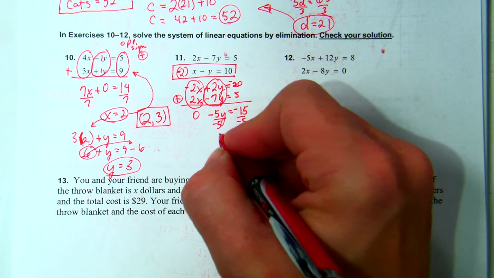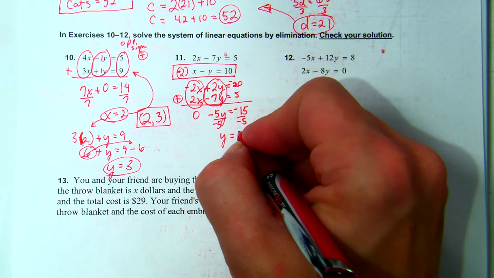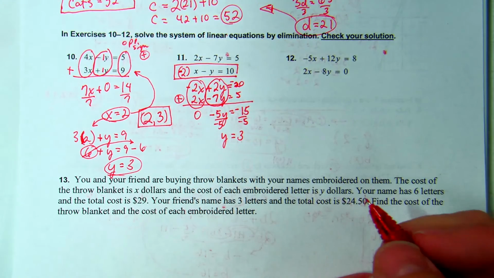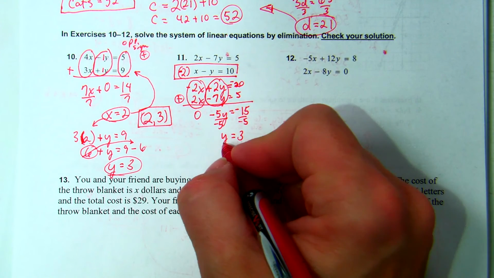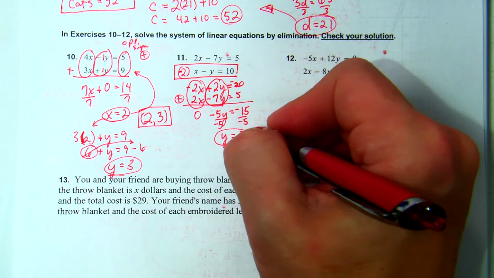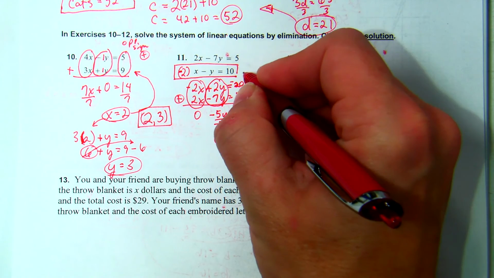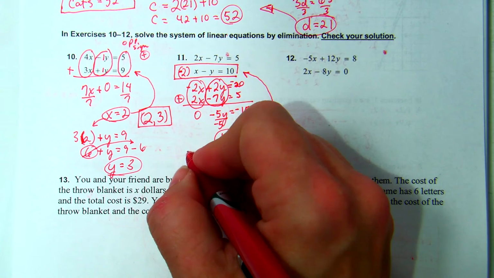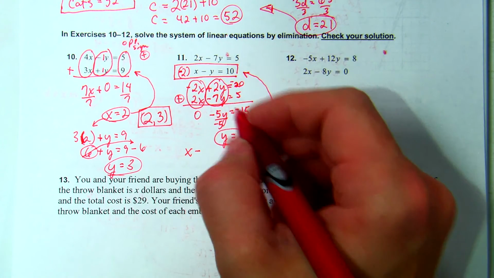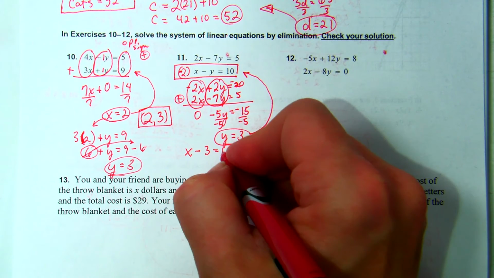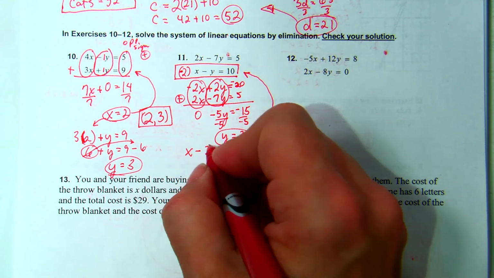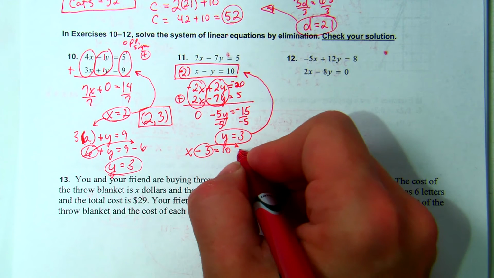Divide by negative 5. Divide by negative 5. Y is going to equal a positive 3. I can just plug that back in to this bottom equation right here. So then x minus a positive 3 is going to equal 10. Well, I'm going to just move that over.